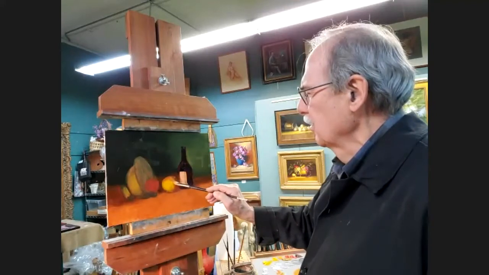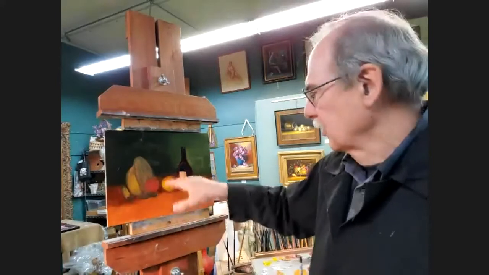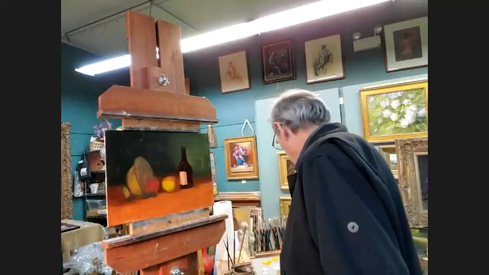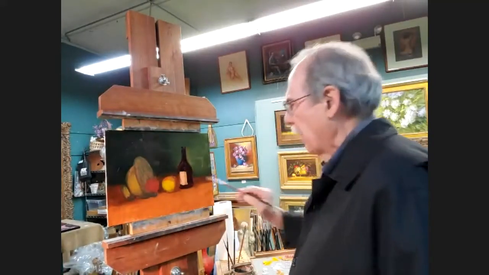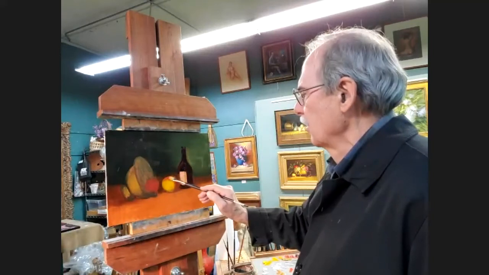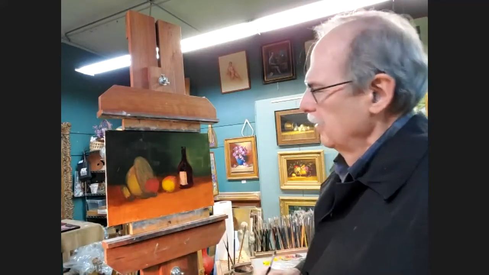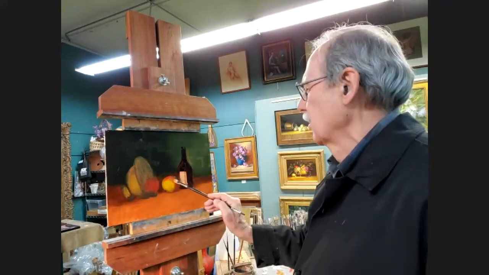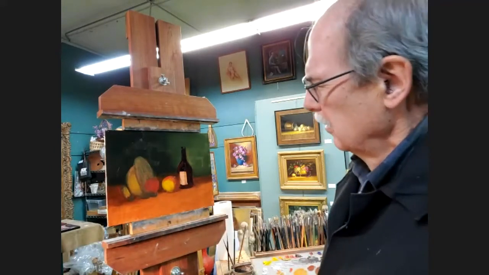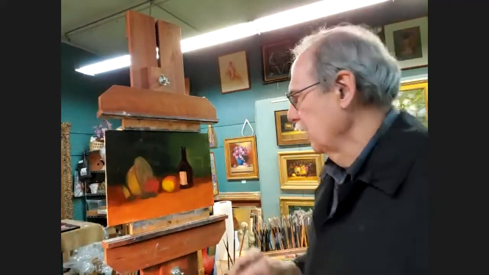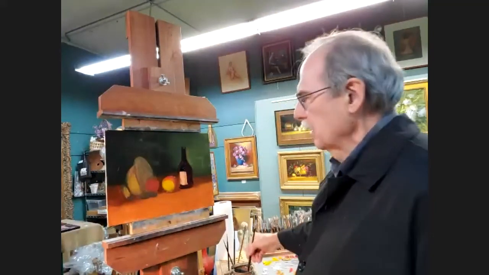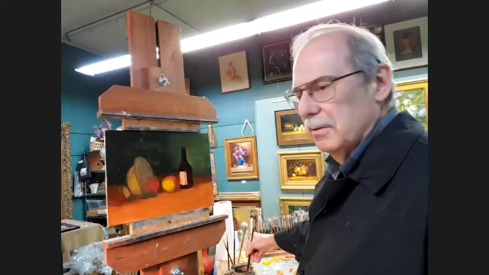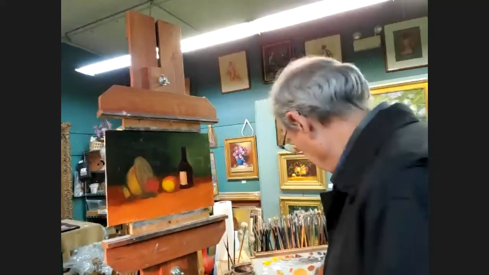See, I placed it so the red is turning away, like this, going away. Like so. Right now, we're not using all warm colors. We're going to use some cools later. Just blocking it all in. You block it in and then build it up.